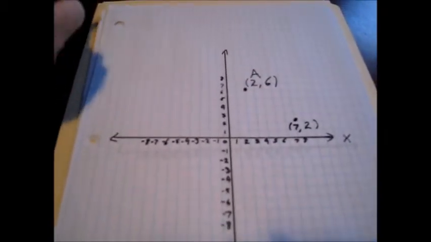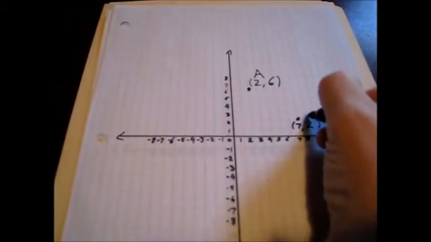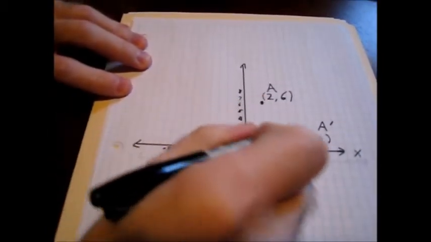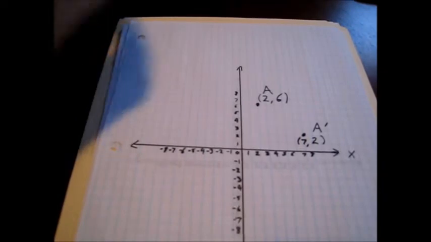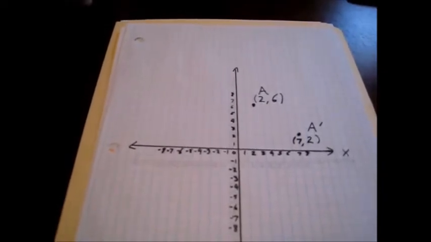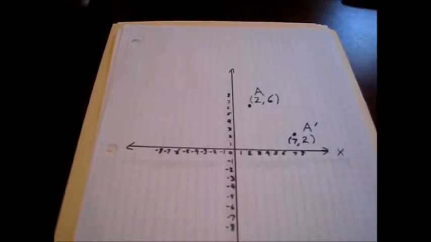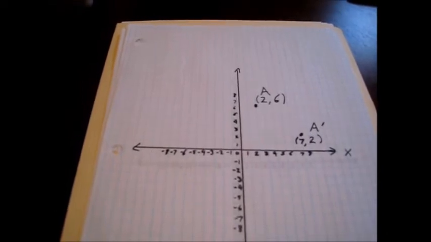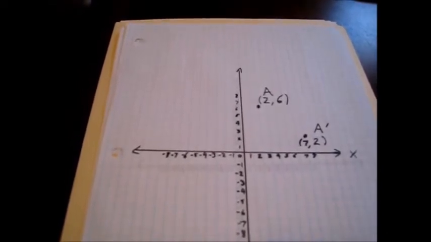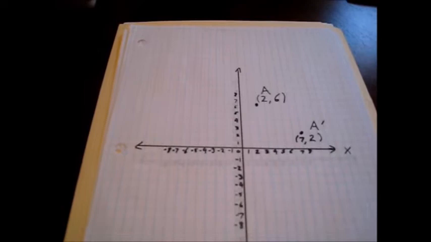This is what a translation really is. We can make a new A prime by shifting, just moving over. Doesn't have to be over reflection or necessarily in relation to a line of reflection. It just has to be in a certain direction, a certain distance.